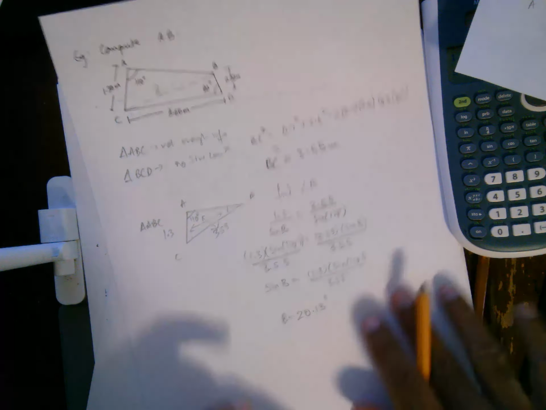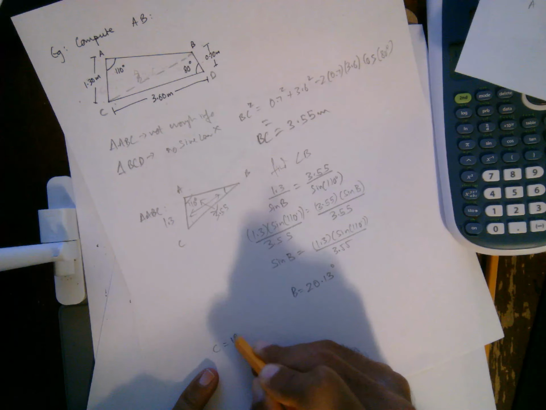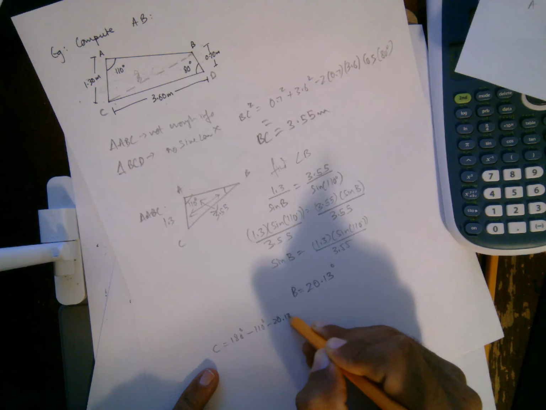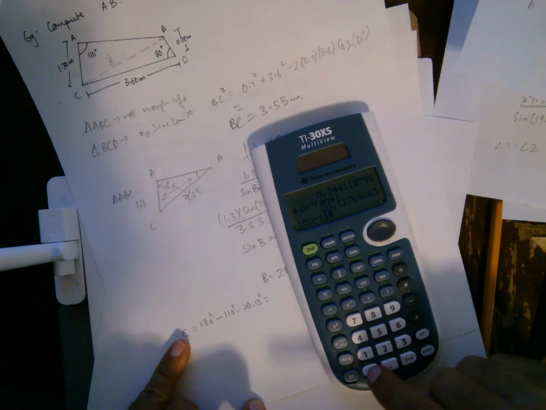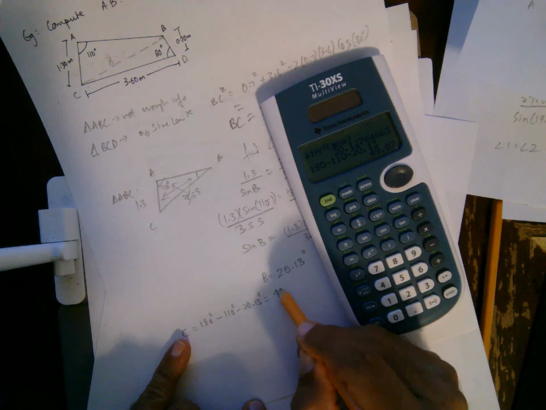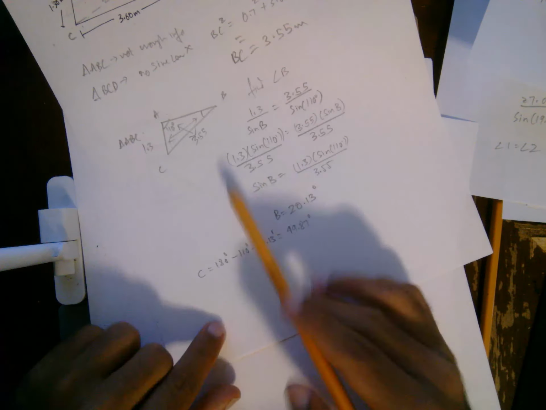All right, now I can find AB, right? Because angle C is now 180 minus 110 minus 20.13, 49.87 degrees. Perfect.